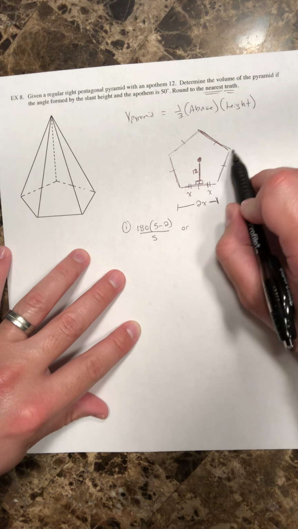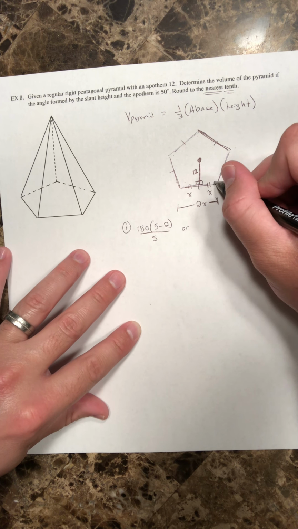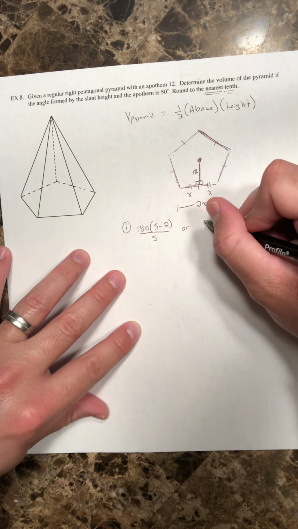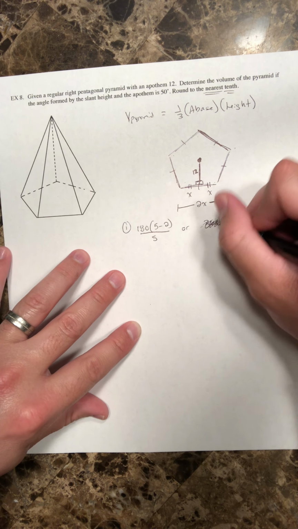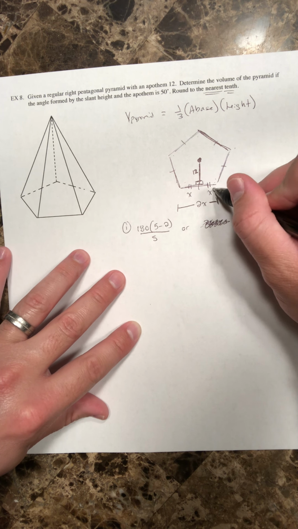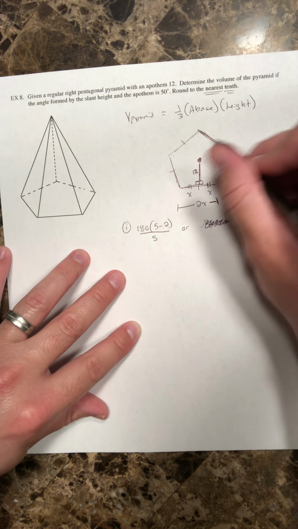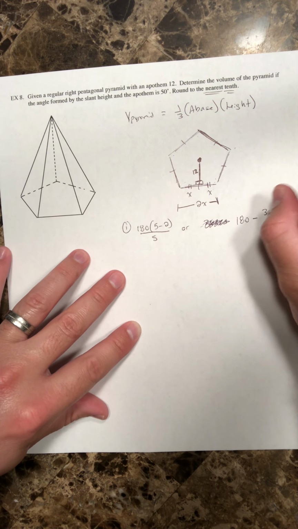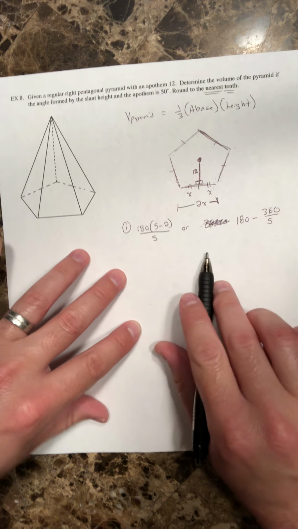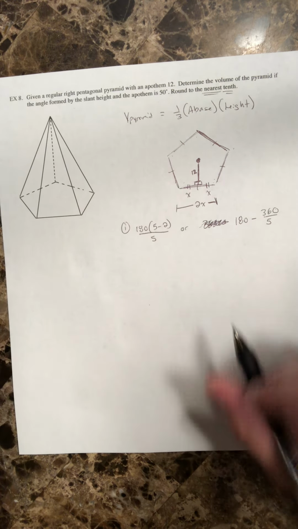Or since an interior angle is always supplementary to an exterior angle, and the sum of the exterior angles always adds to 360, we could do 180 minus 360 divided by 5. Now either of these calculations should give us the same thing. If we do 180 times 3, and then divide that by 5, we get 108. If we do 180 minus 360 divided by 5, we get 108.